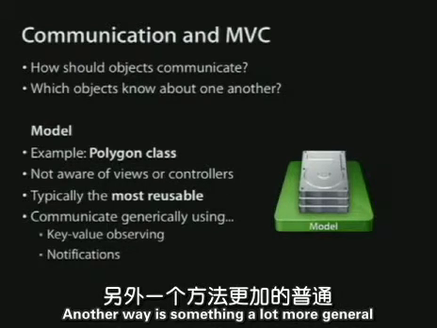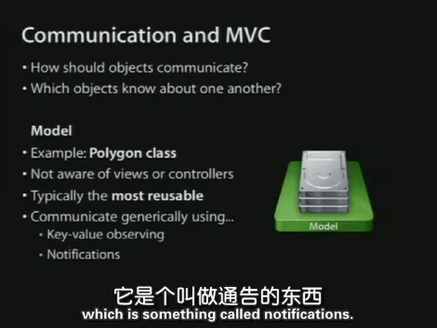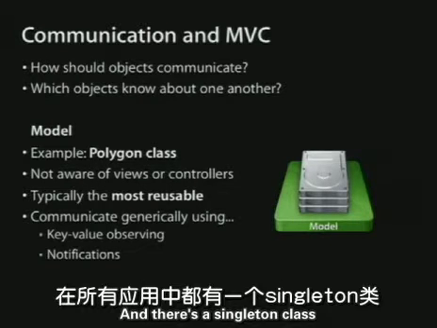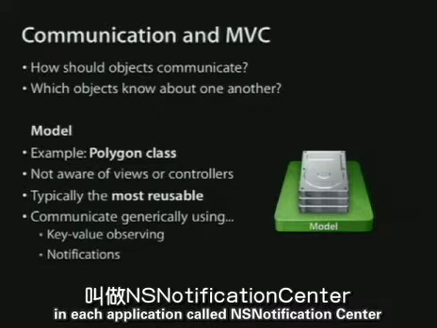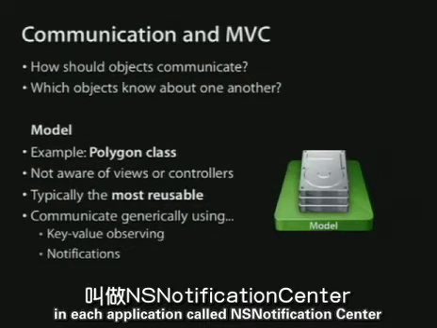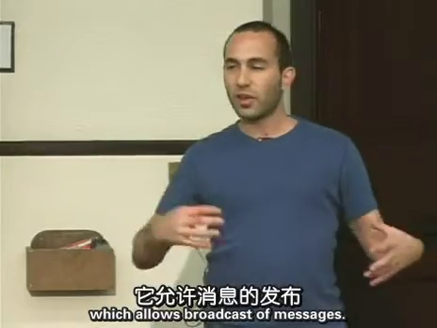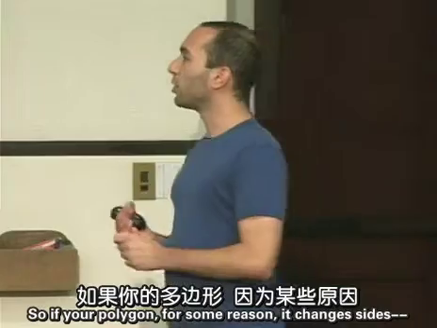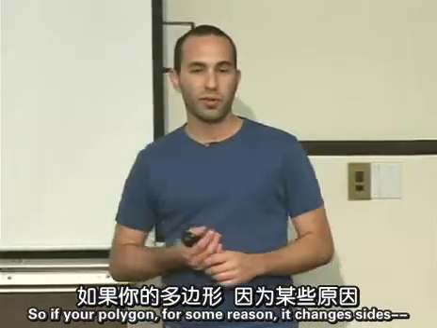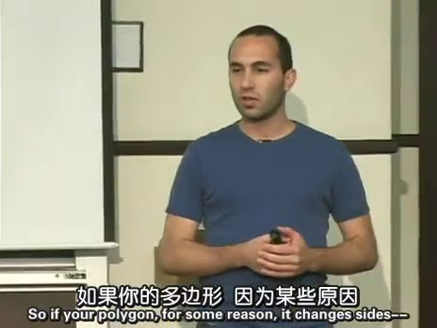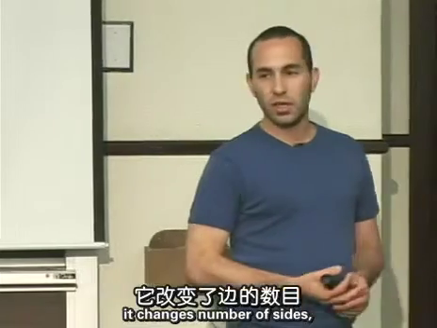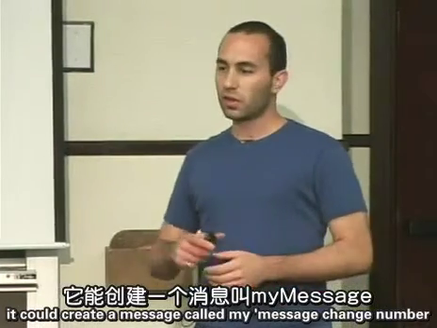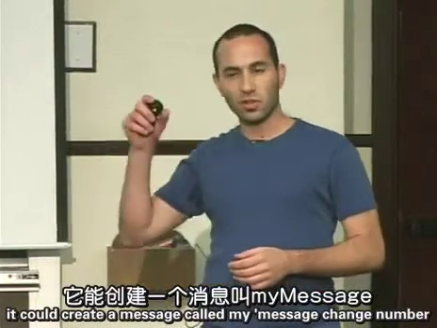Another way is something a lot more general, which is called notifications. There's a singleton class in each application called NSNotificationCenter, which allows broadcast of messages. And let's just say messages are strings. So if your polygon, for some reason, changes its number of sides, it could create a message called my message change number of sides.